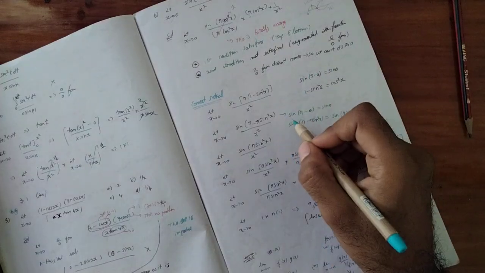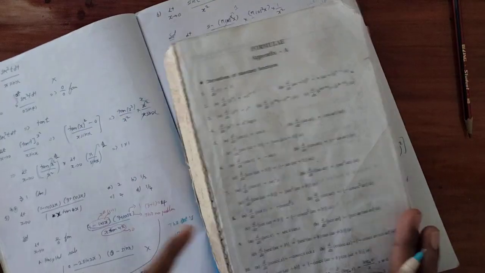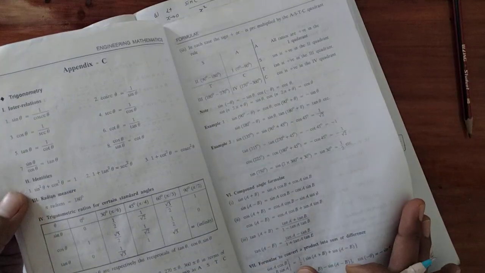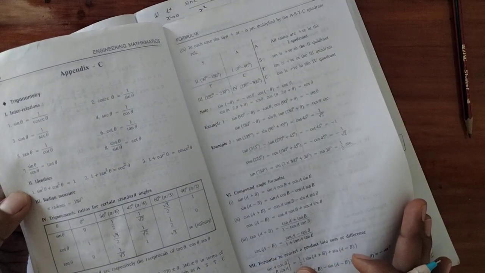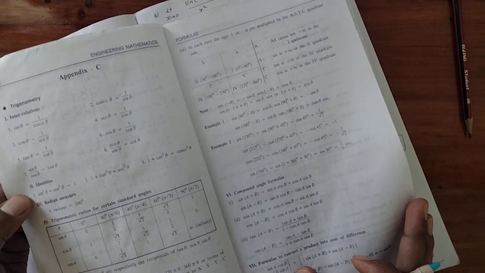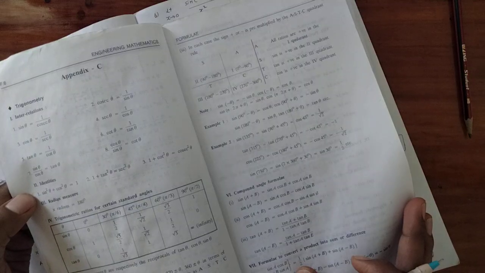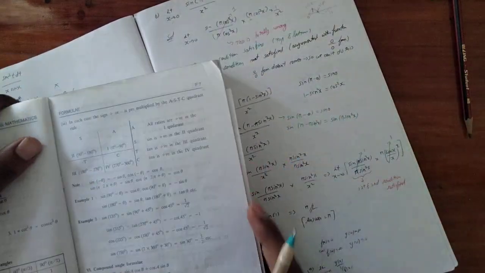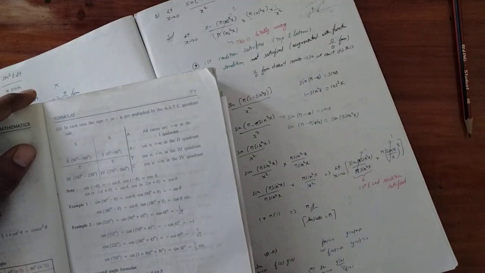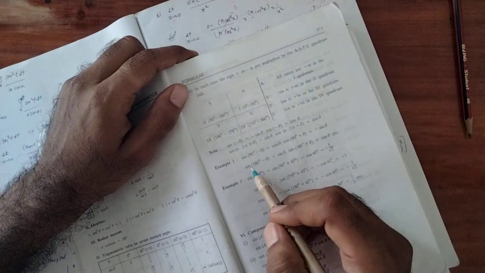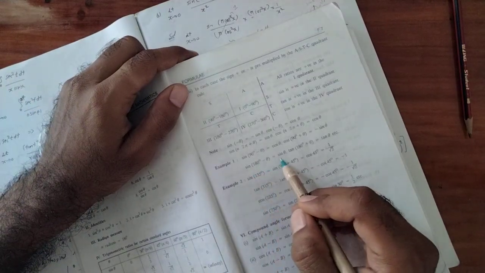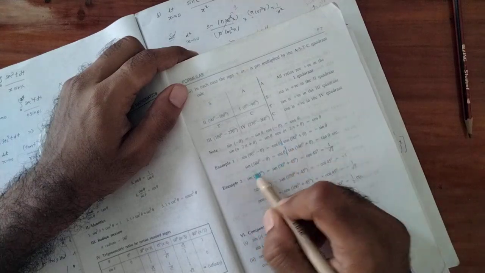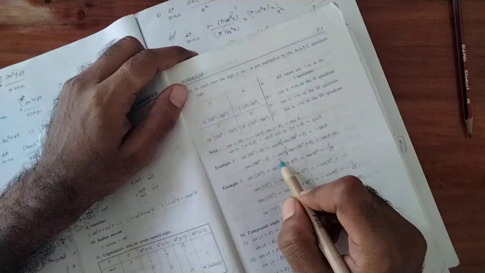Okay, so the next thing is, sin(pi minus theta) equals sin theta.